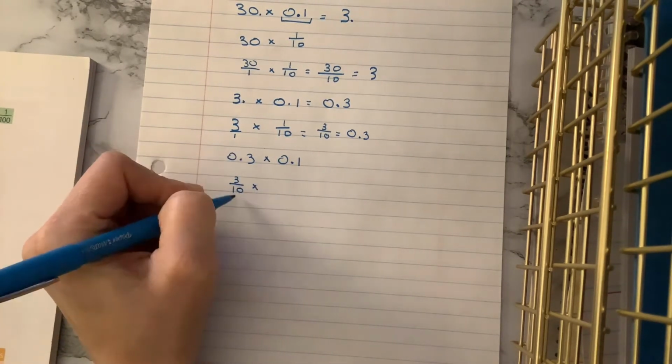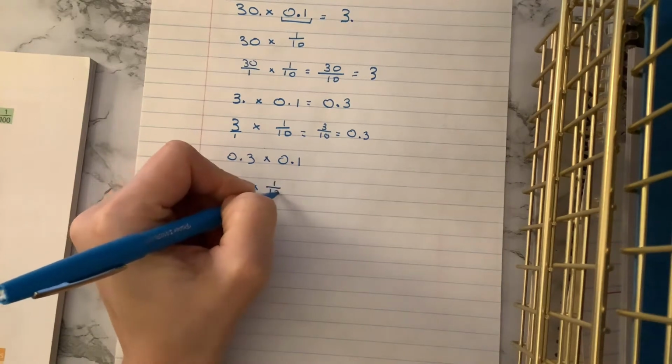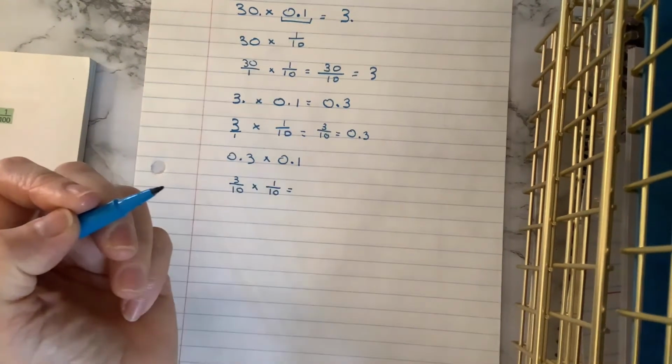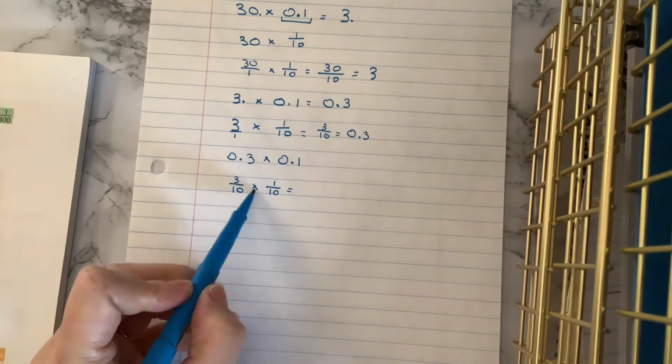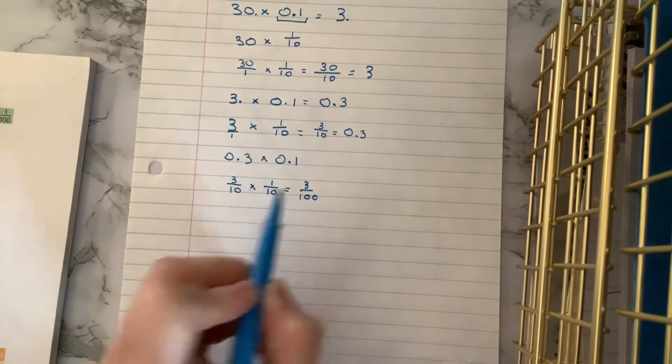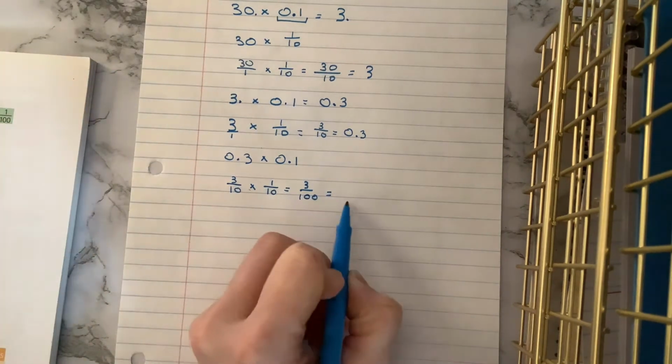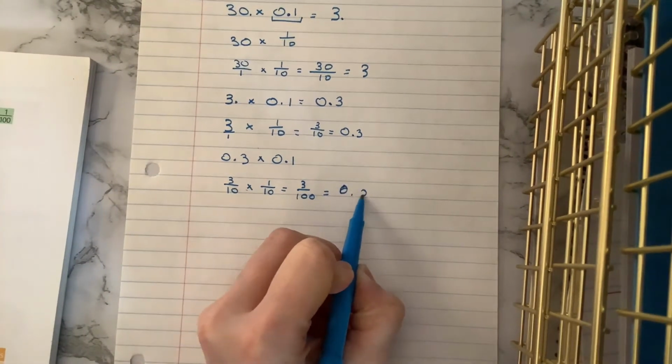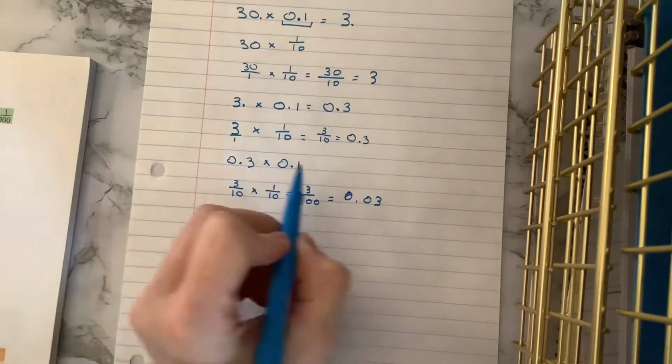This is 3/10, this is 1/10. Now we just multiply across. 3 times 1 is 3. 10 times 10 is 100. We get 3/100ths, or as a decimal, 0.03.